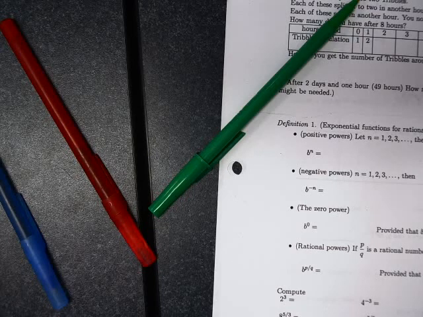I have homework to give back to you, and I'll give that back to you soon. You have homework to give to me. So if you want to put this one in the middle, then I'll collect it.